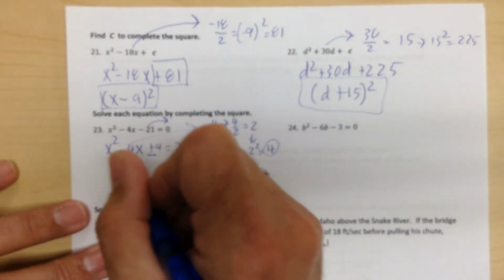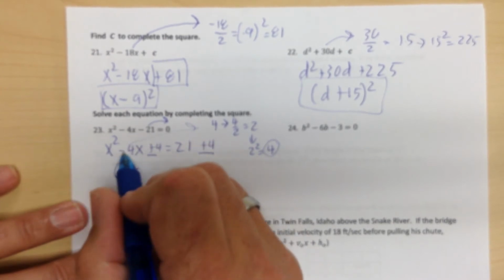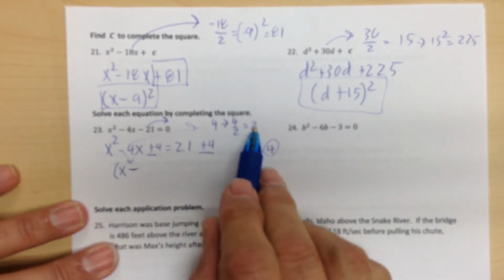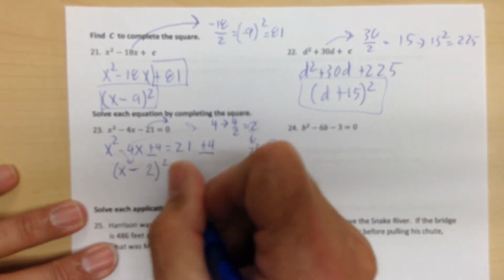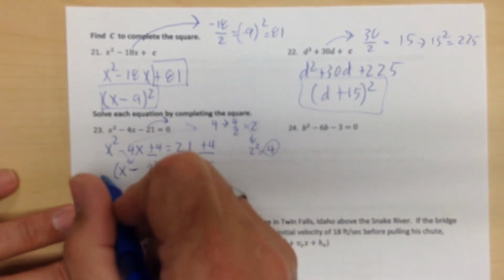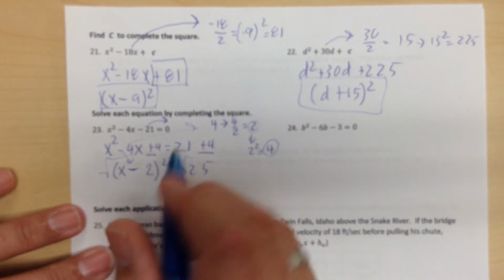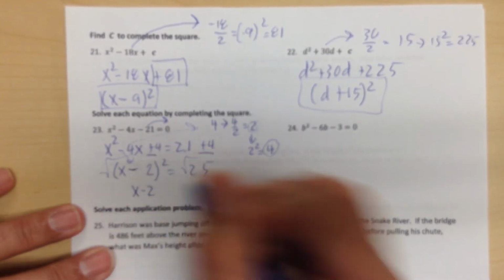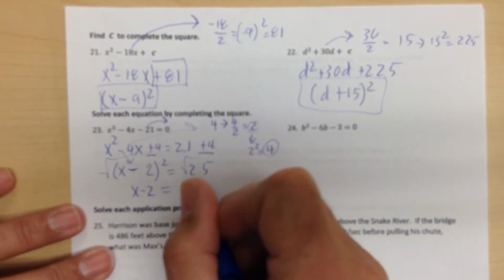Now then, I'm going to drop down and factor it. This turns into a negative. That negative drops. And what did I get when I divided by 2? I got 2, didn't I? That number goes right here. Squared equals 21 plus 4 is 25. I want to solve this. I'm going to square root both sides. When I square root this, the exponent goes away, so I'm left with x minus 2. And the square root of 25 is plus or minus 5.